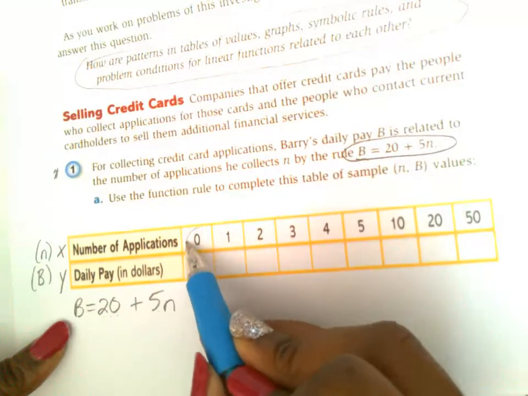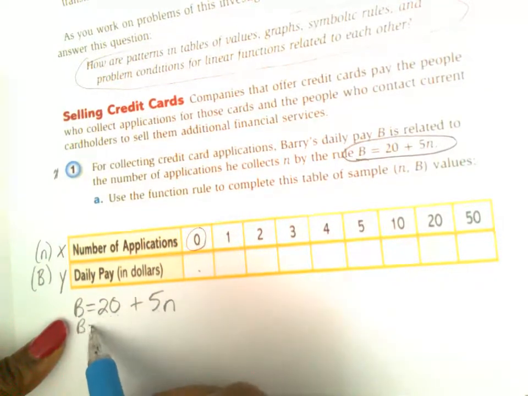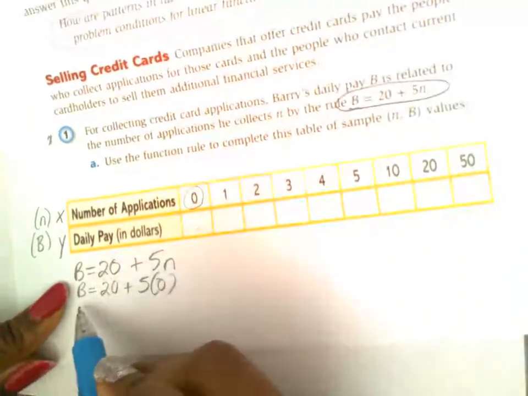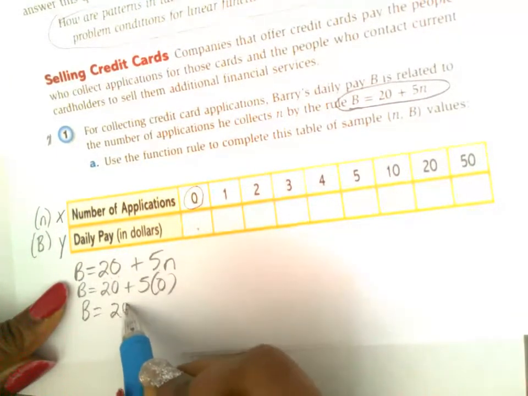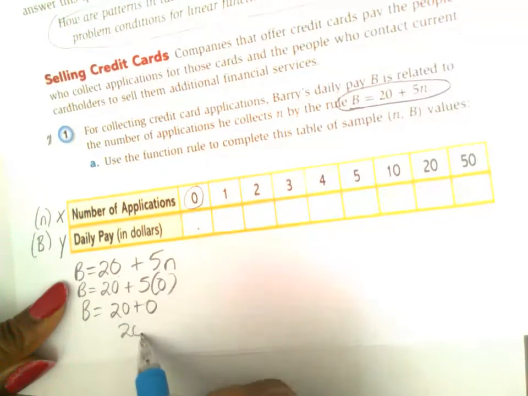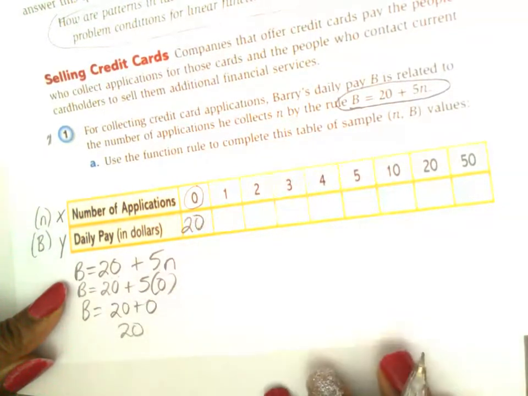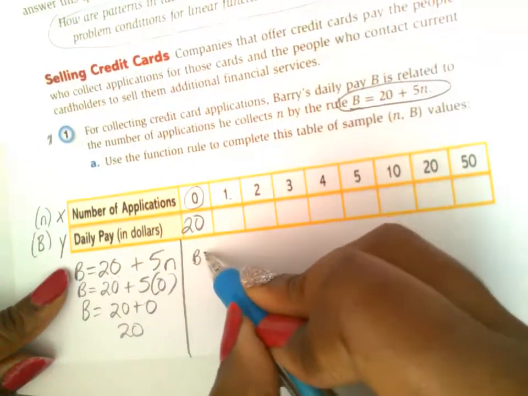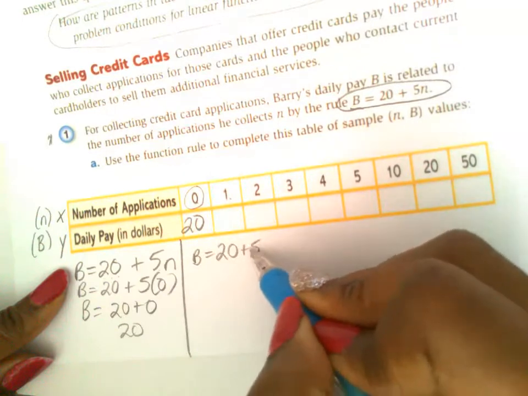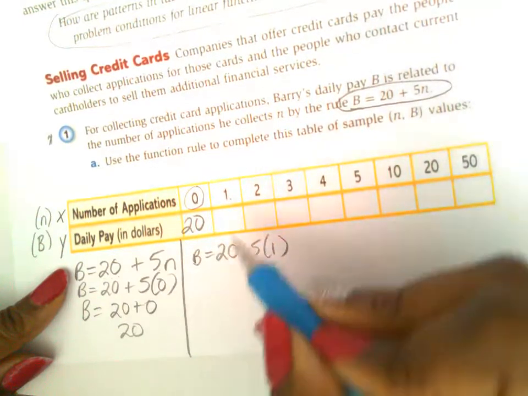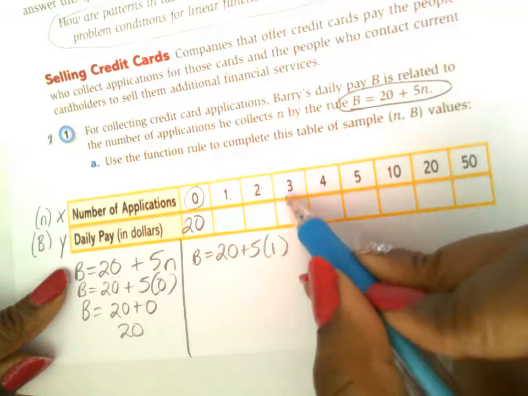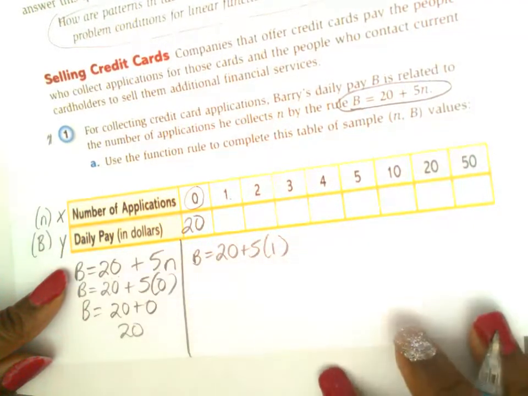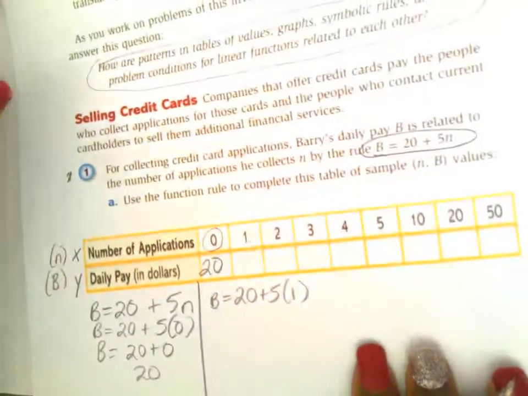So this first one is 0. So you say B is equal to 20 plus 5 times 0. This is going to give me 20 plus 0, which is 20. So you put 20 here. Then you're going to substitute 1. So you have B is equal to 20 plus 5 times 1. Then you're going to substitute 2, 3, 4, 5, 10, and so on and so forth. Okay?